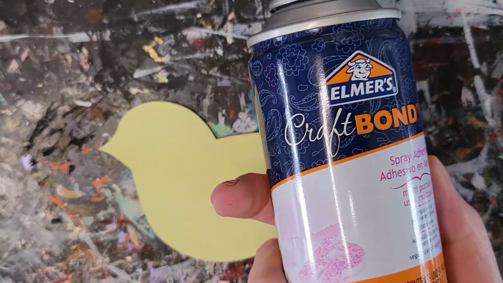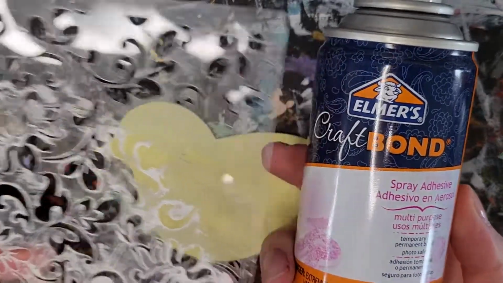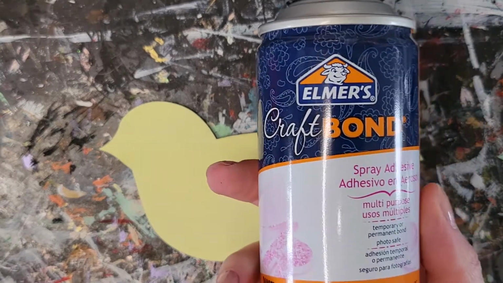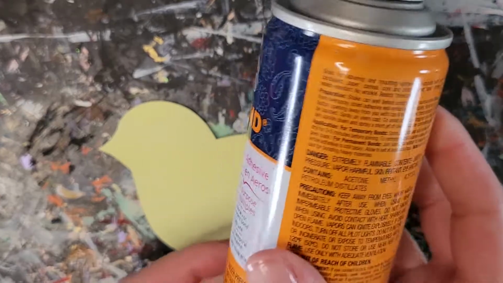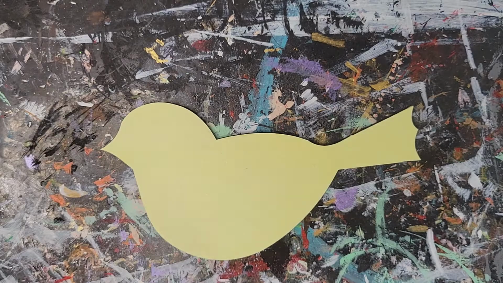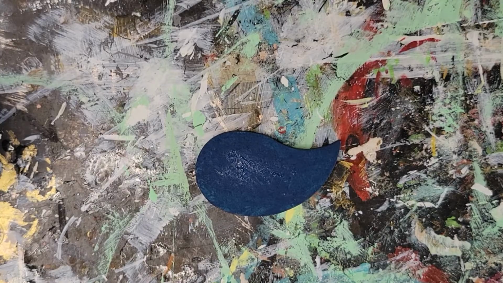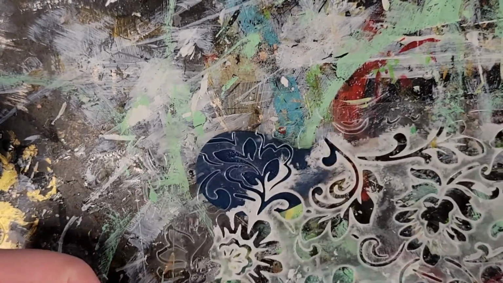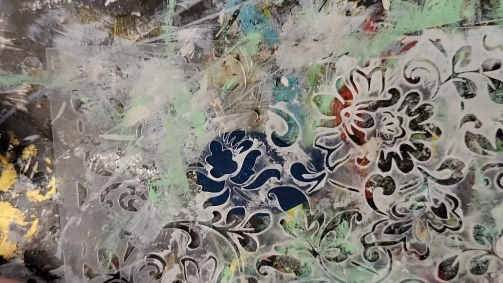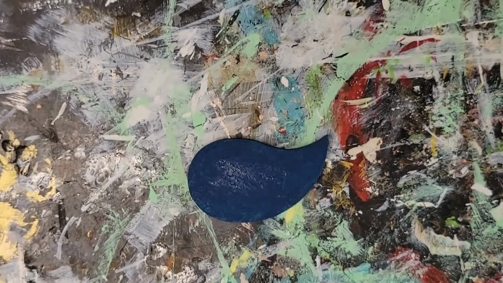I'm going to spray this Craft Bond to help my stencil stay on better. I have to wait 3 to 5 minutes after spraying it before applying my stencil, so it will be removable. I'm going to try not using the spray adhesive to see how the difference looks on the wing versus the bird. And I'm going to be using this light blue.